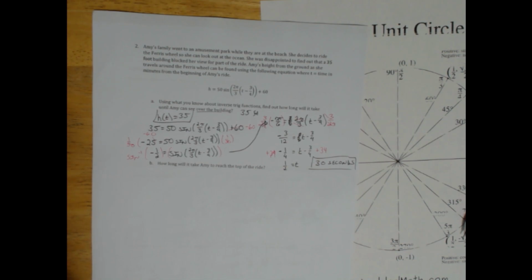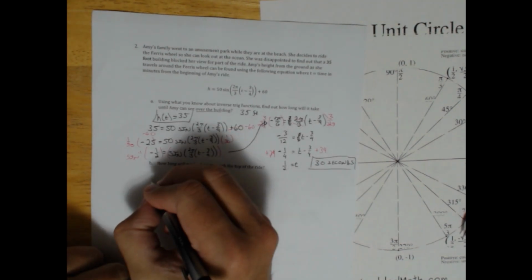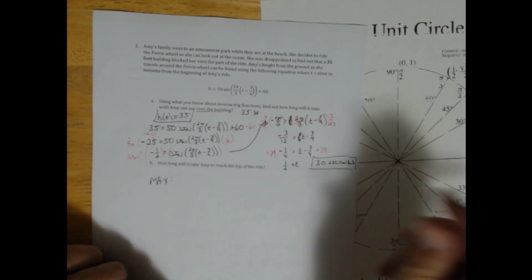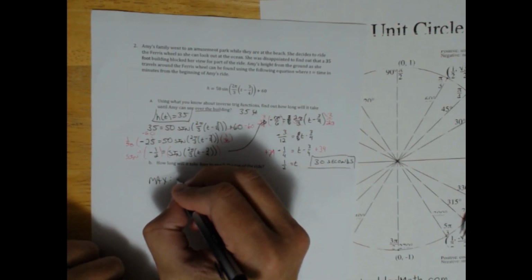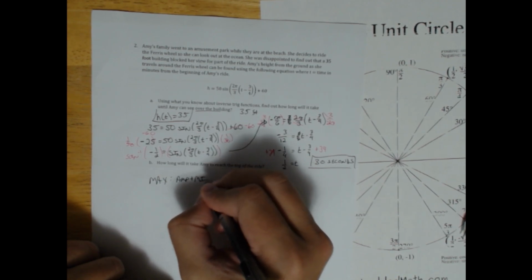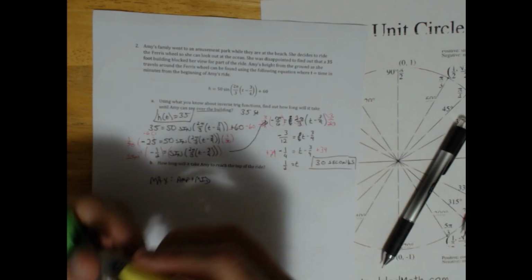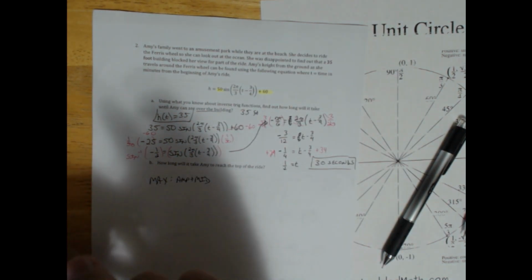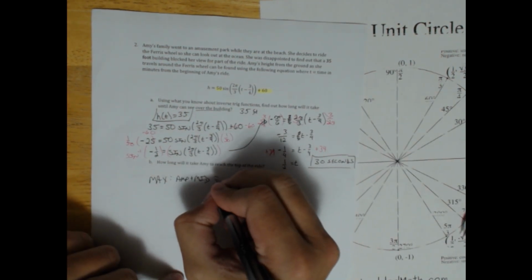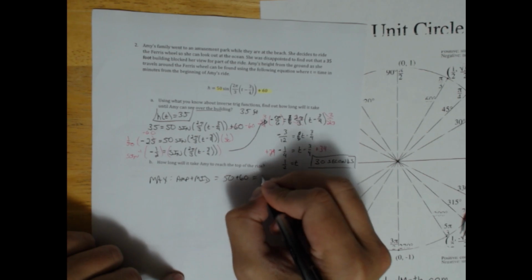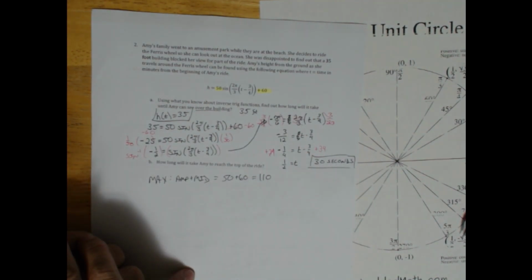How long will it take Amy to reach the top of the ride? So that means we need to know the max. What is the maximum? The top of the ride is the maximum, and the top of the ride is amplitude plus midline. Start at the mid and add the amplitude. So we need those two numbers and we're going to add them together. That's 50 plus 60. So the top of the ride is 110 feet tall.